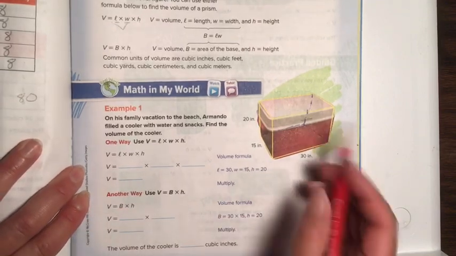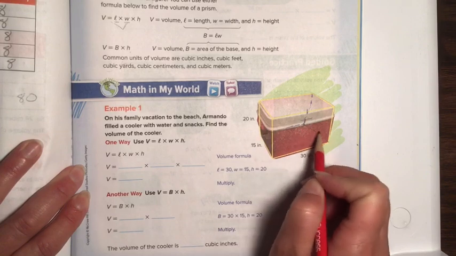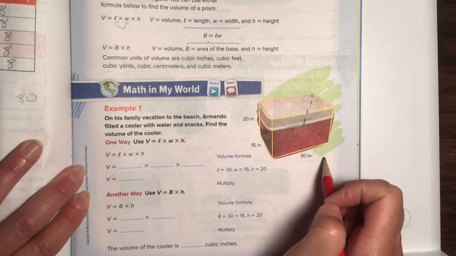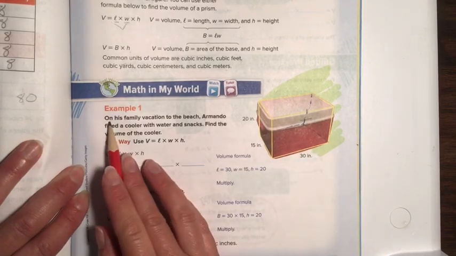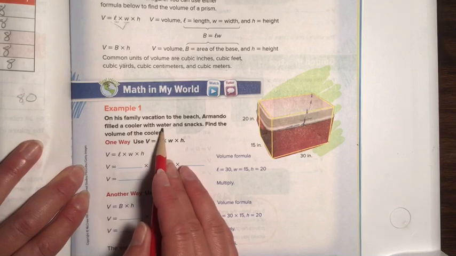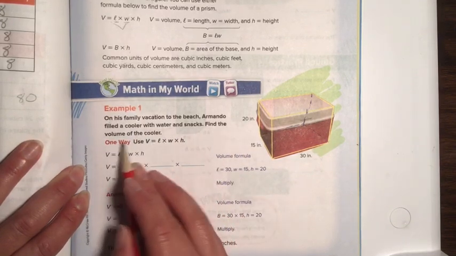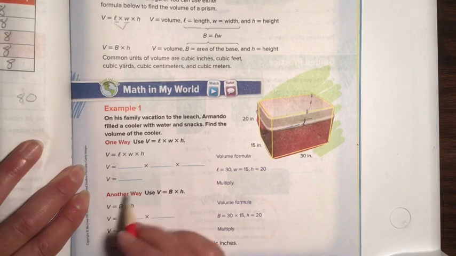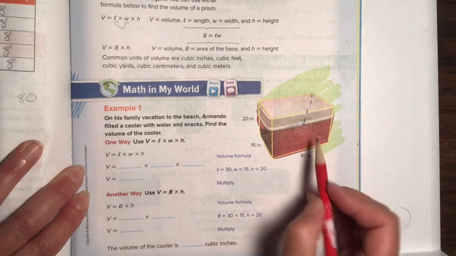Here is a cooler, and I drew some lines right here so you could see that there is the bottom, or the base, and there's the side going up, if it was see-through. On his family vacation to the beach, Armando filled his cooler with water and snacks. Find the volume of the cooler. One way is length times width times height. Another way is base times height. So let's figure this out.